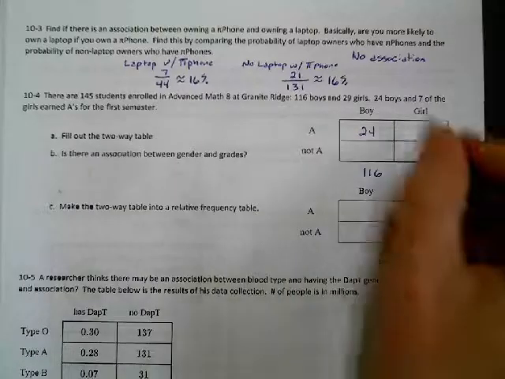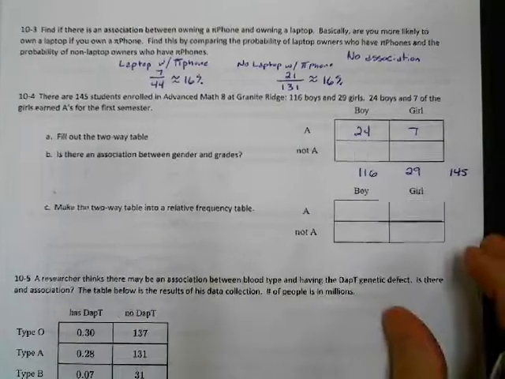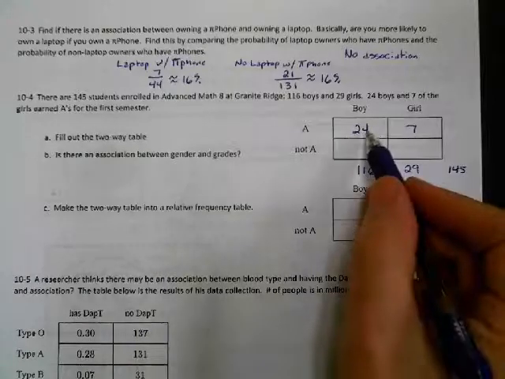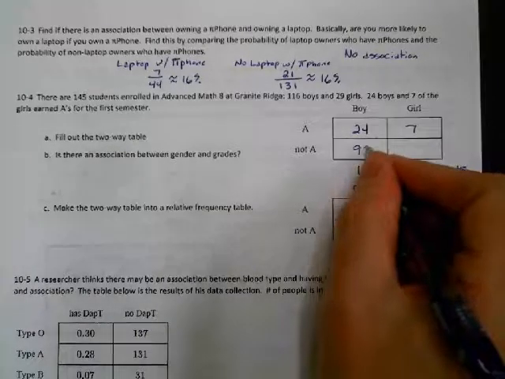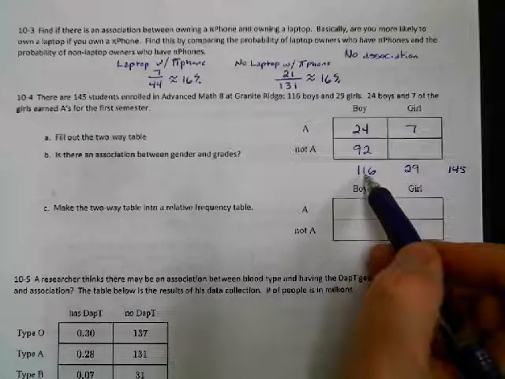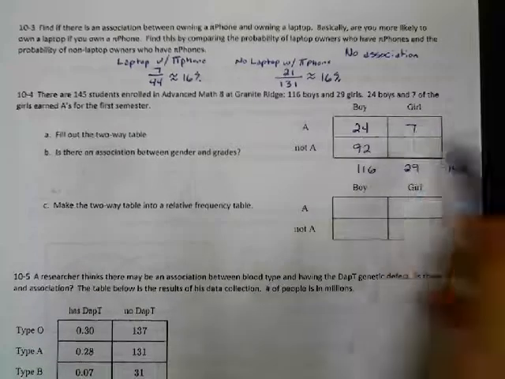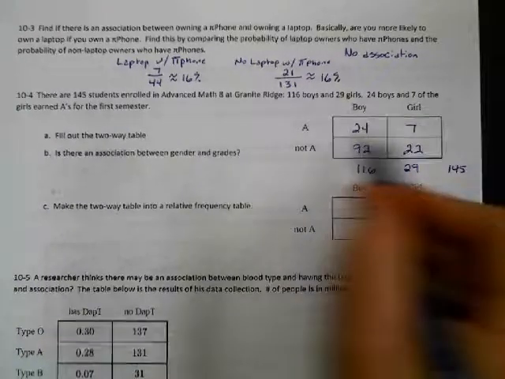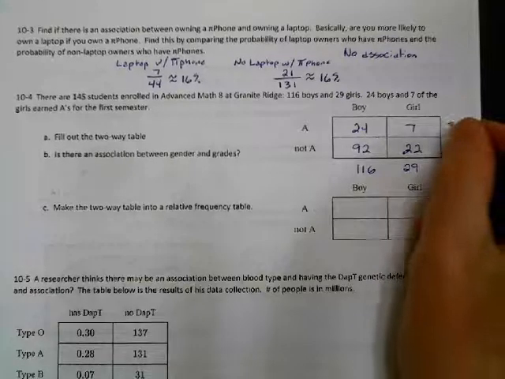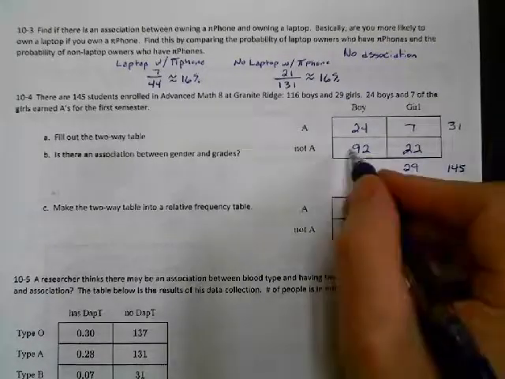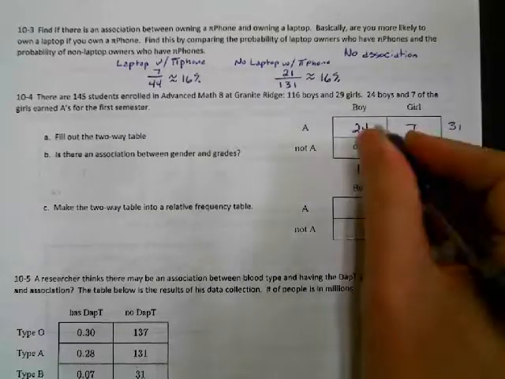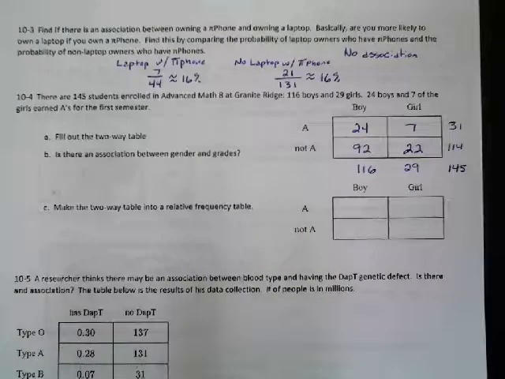Okay, now we can fill out the rest of our table because remember, everything should add side to side and up and down. So if I've got 24 boys with an A, that means 92 boys did not have an A because that adds up to 116. If there's 7 girls with an A, that means there's 22 girls without an A. Total A students goes over here. That'd be 31 A students. Total students without an A, 114. And now everything's adding up in columns and rows. So in our two-way tables, everything should add up in our columns and rows.